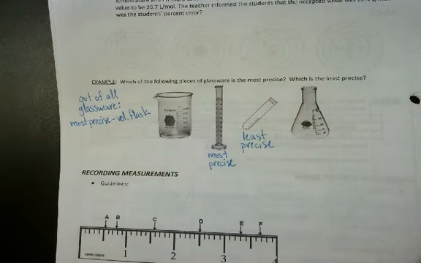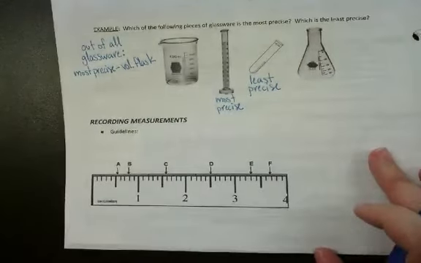So if you've got a 200 milliliter volumetric flask and you pour to get it up to the line, that is so precise. Okay? We don't use it to measure volumes. We use it to hold a very specific volume. So volumetric flasks are the most precise piece of glassware, but it's not going to be the most precise if we want to record how much we have. Yes? Okay.